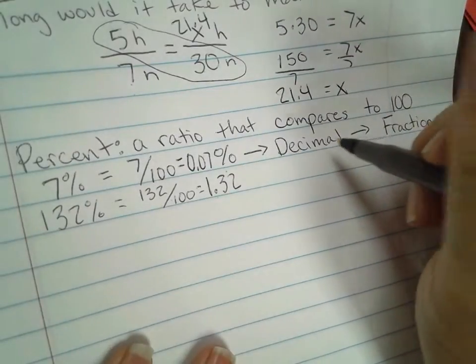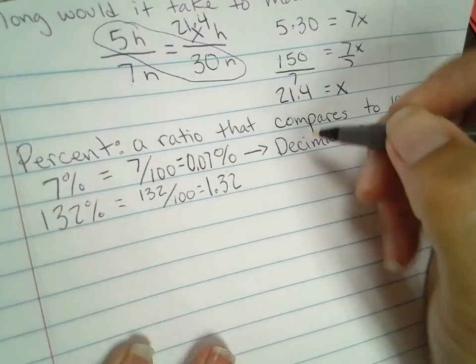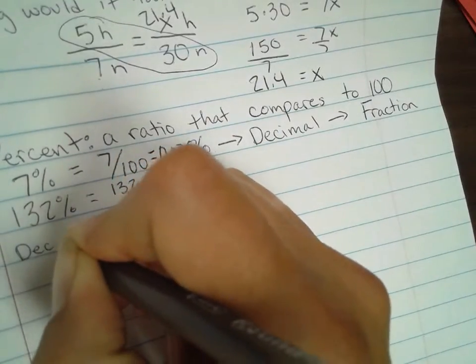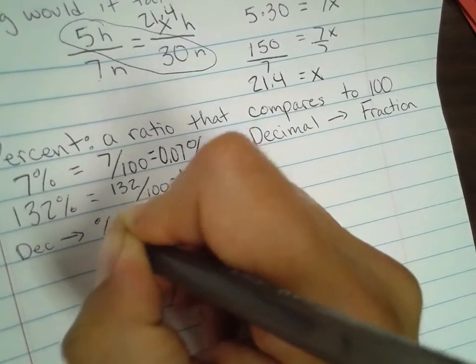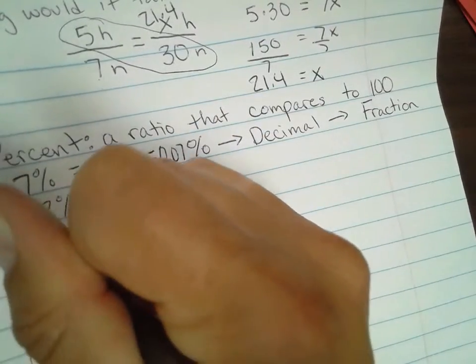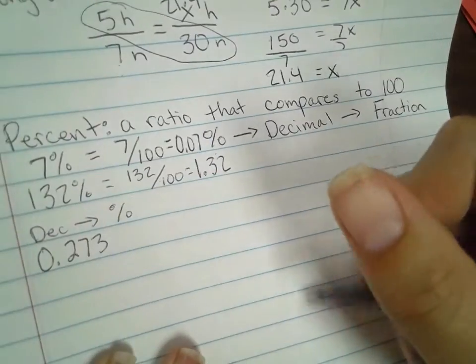But if we're going from decimal to percent, we just move the decimal. So let's do a couple practice here. So decimal to percent. If I have 0.273, that's my decimal.